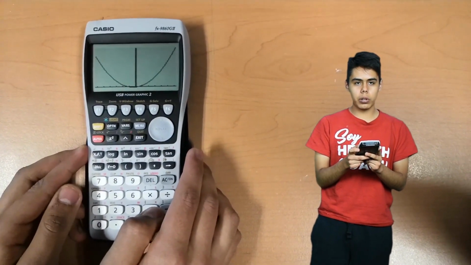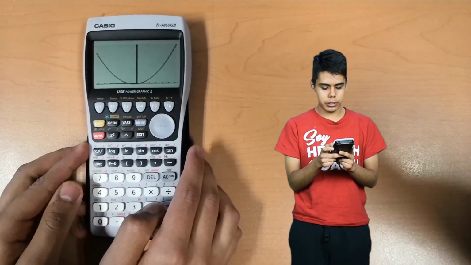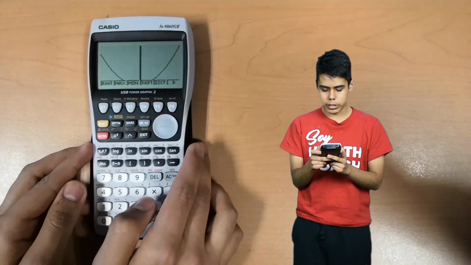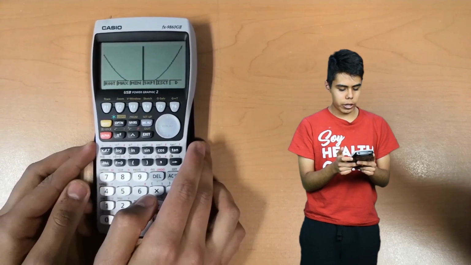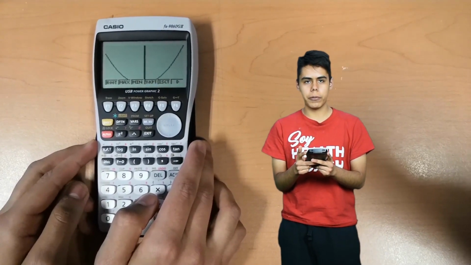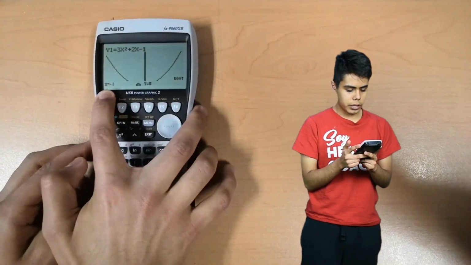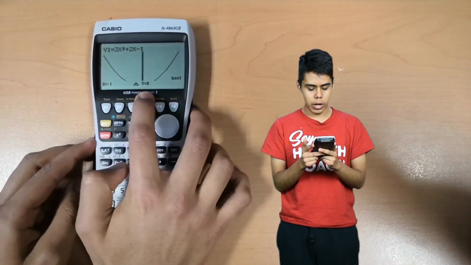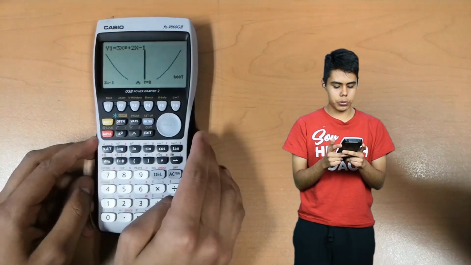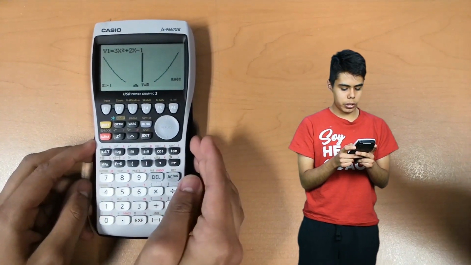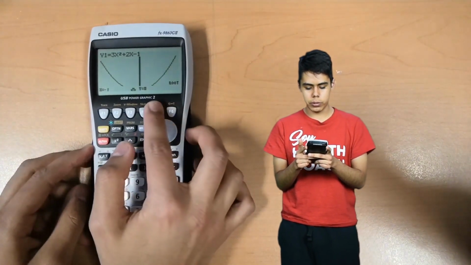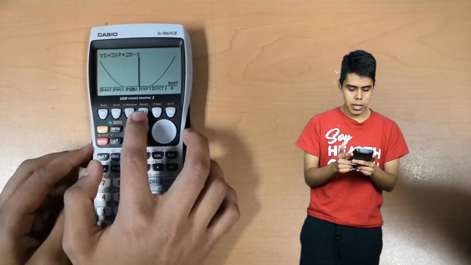And then to calculate all the possible results that we might need, we press F5 and we get the point where it says root. Press it, and it says x is equal to minus 1, y is equal to 0. Then we can solve the minimum point, which in this case is the vertex.